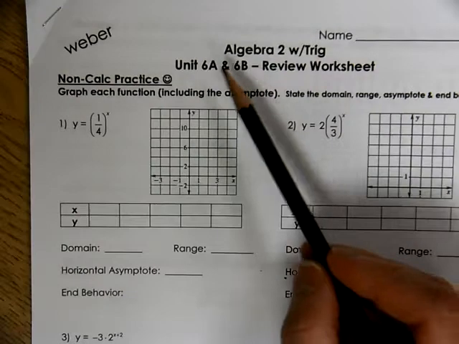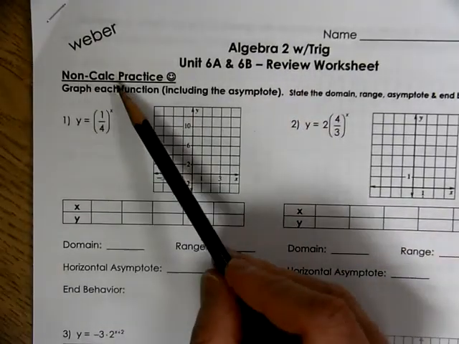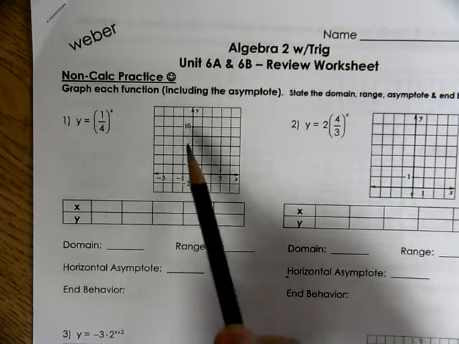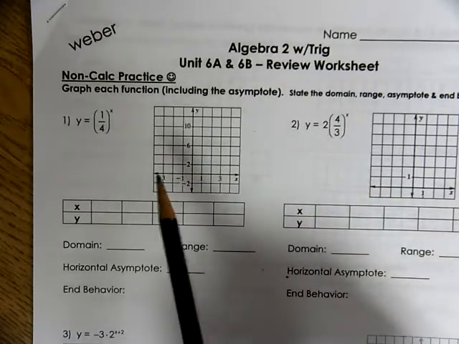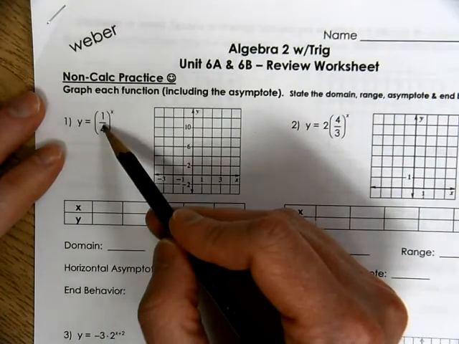This is Algebra 2 with Trig, Unit 6A and 6B review. This is the non-calculator portion, so put your calculators away. We need to graph these without using a calculator. So this is our exponential.